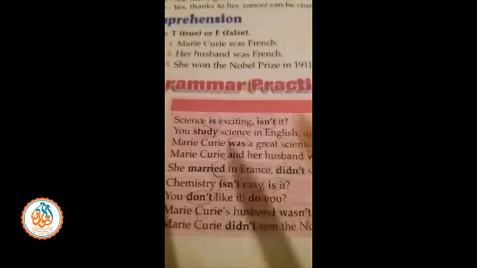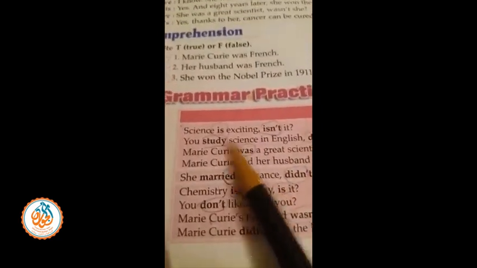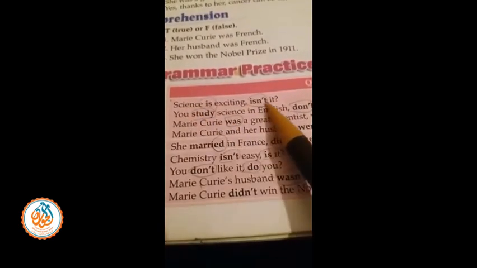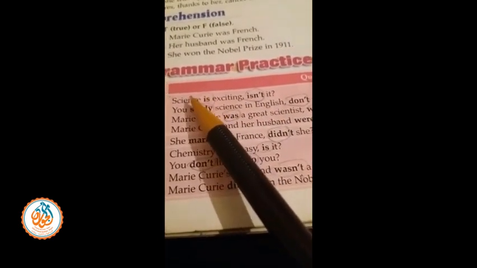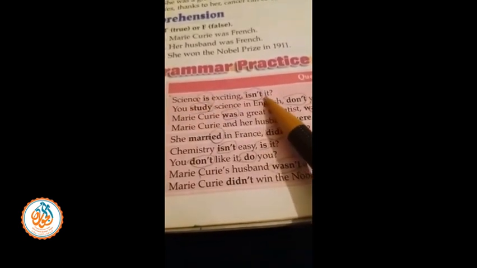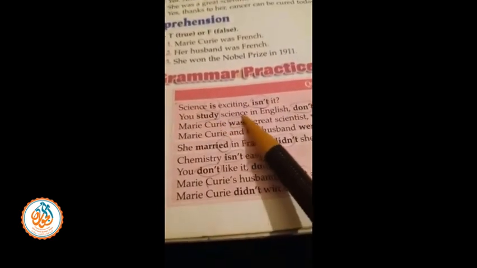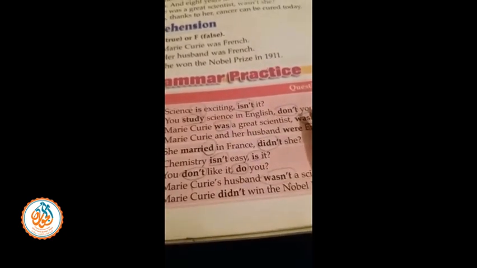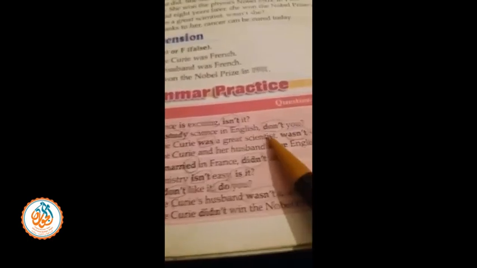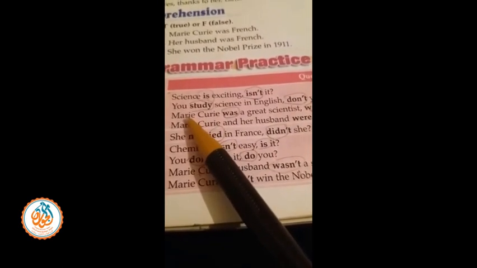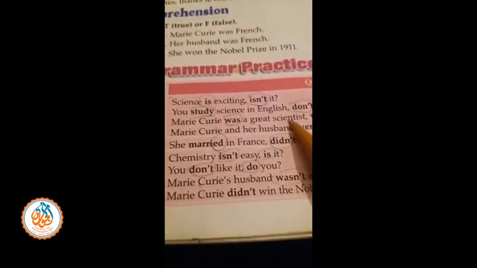Now I want you to pay attention to something important. When we use a question tag, we keep the same subject, science, isn't it? It refers to science. Science is exciting, isn't it? So we use the same subject. We talk about science. When you say isn't it, it refers to science. You study science in English, don't you? So it's the same subject, you. Marie Curie was a great scientist, wasn't she? Marie is the name of a girl or woman, so we can replace it by she. She was a great scientist, wasn't she? So it's the same subject. Another remark.